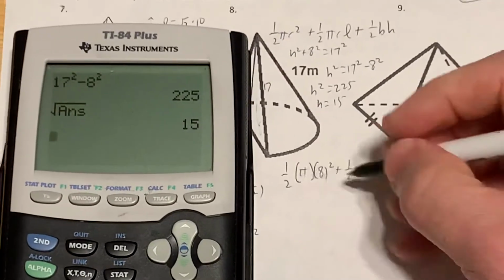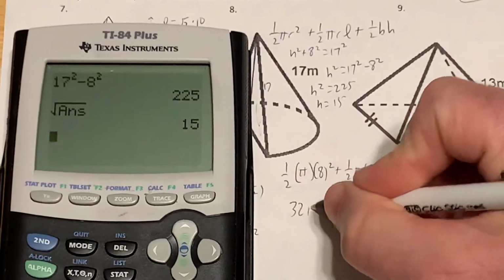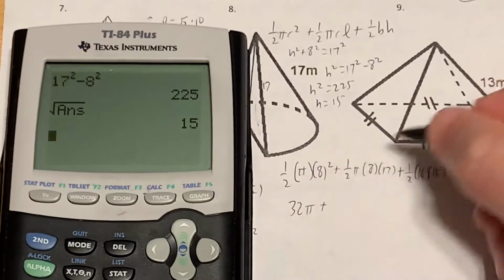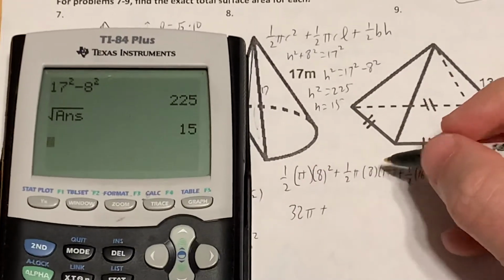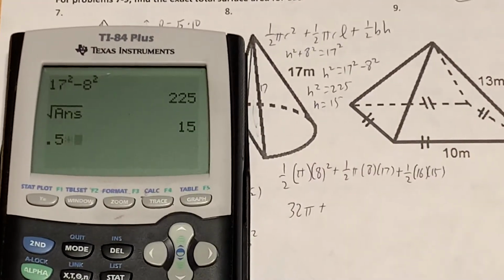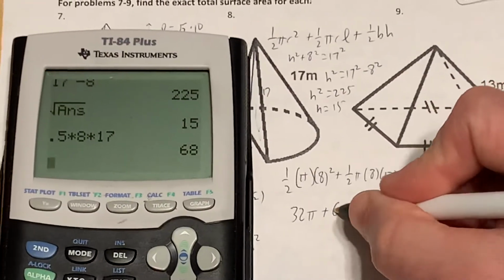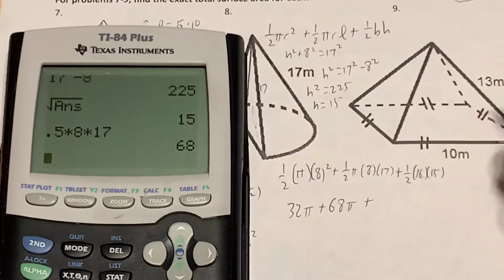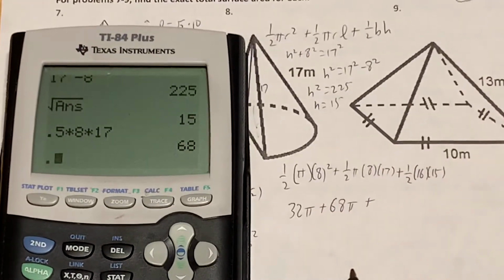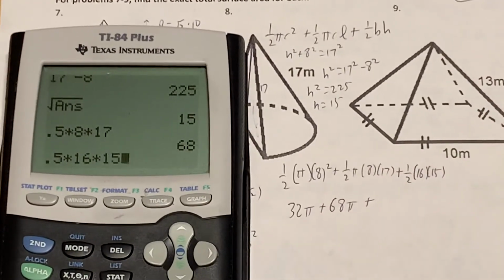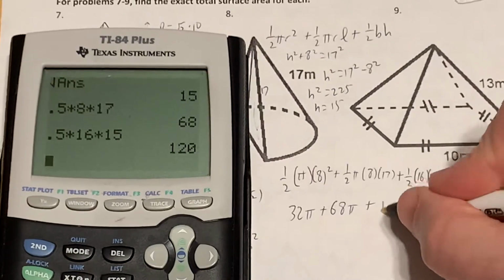Now, 8 squared is 64, half of which is 32. I get 32 pi there. Half of 8 times 17 gives me 68 pi. And then half of 16 times 15 gives me 120.